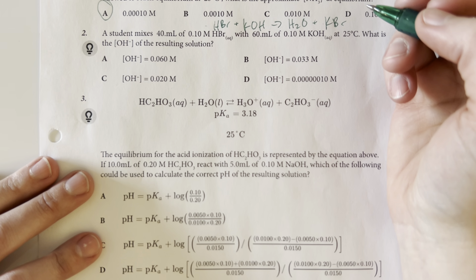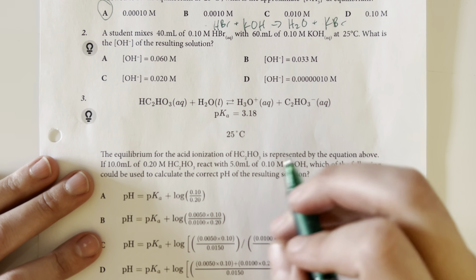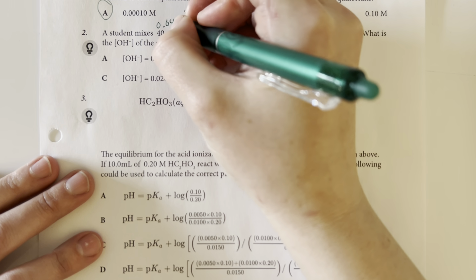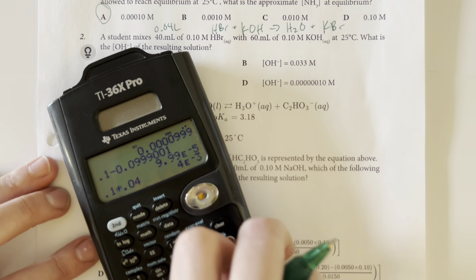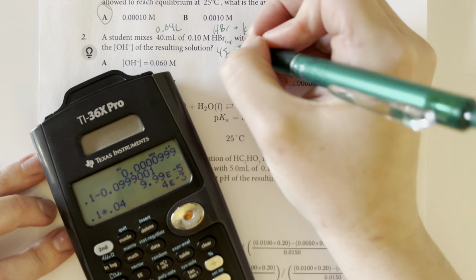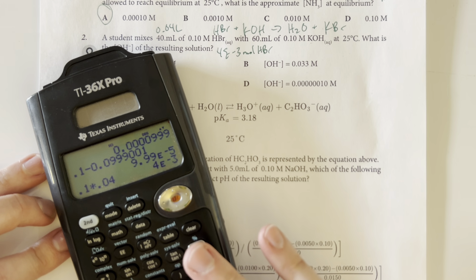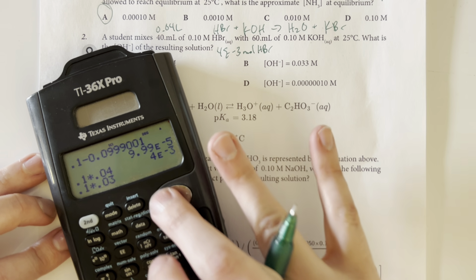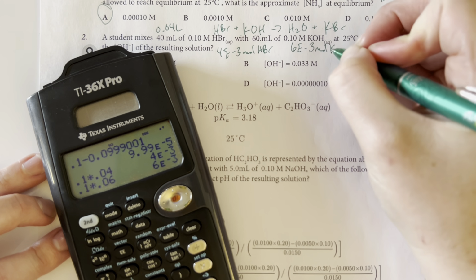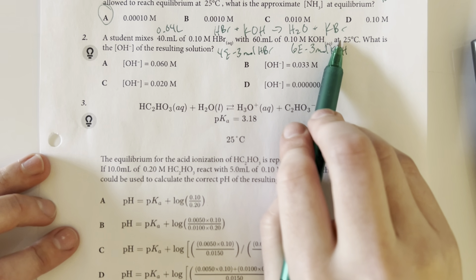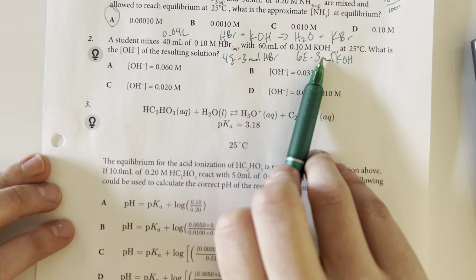So we have 0.1 molar for both, but we have different volumes here. The 0.1 molar, but 40 mLs, is the same as 0.04 liters. So 0.1 times 0.04 gives me 4E-3 moles of the hydrobromic acid that is present. And then 0.1 times 0.06, which is 60 mLs in liters, is 6E-3 moles of the potassium hydroxide. Since our reaction is a 1-to-1 reaction, we are going to run out of the hydrobromic acid before we utilize all of the potassium hydroxide.